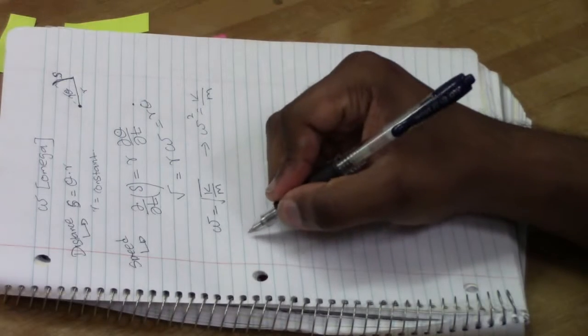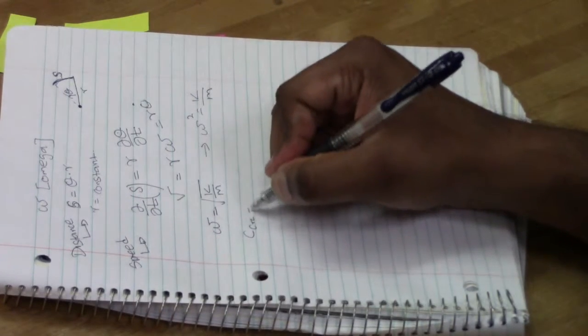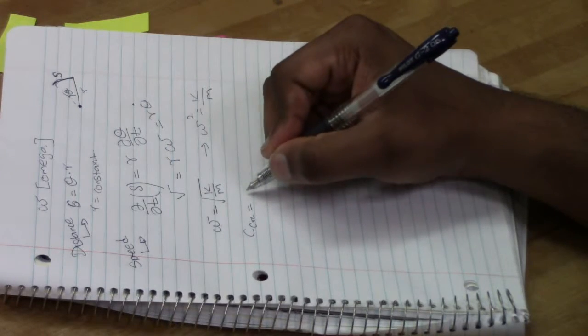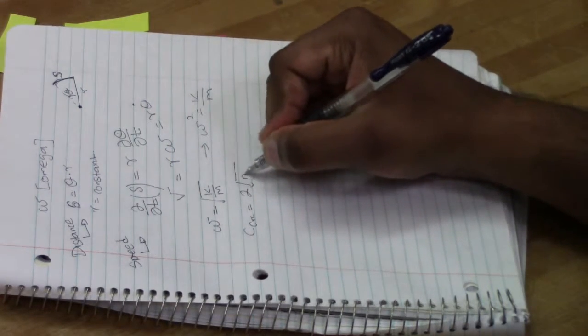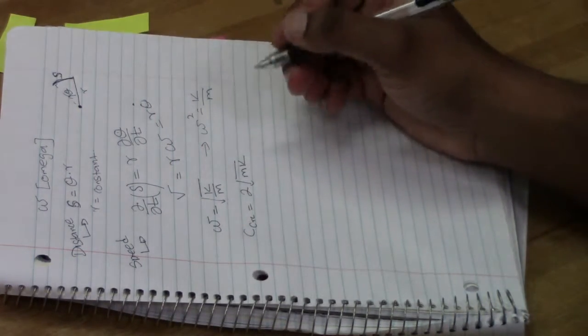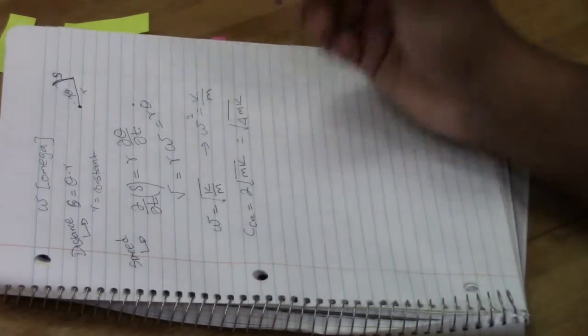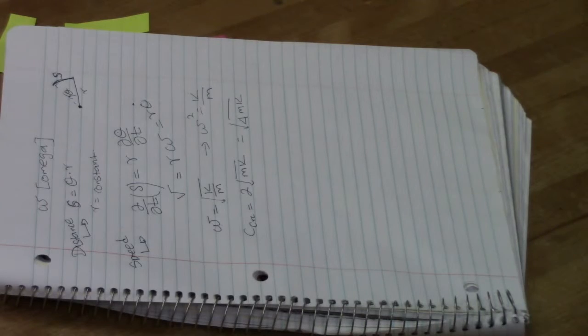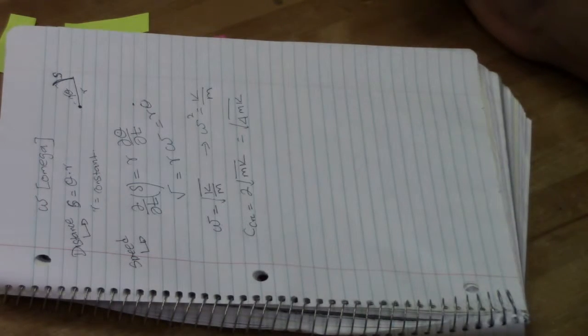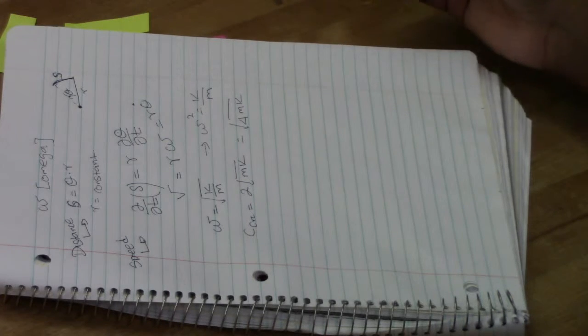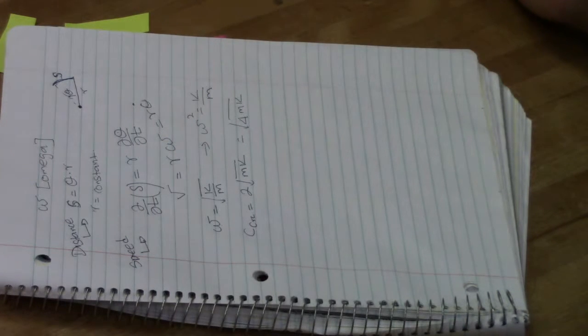Right now we have C critical is equal to 2 times the square root of mk, or root of 4 times mk, but I prefer to use this one. We can either rewrite in terms of k or in terms of m, so I'm just going to write in terms of k.